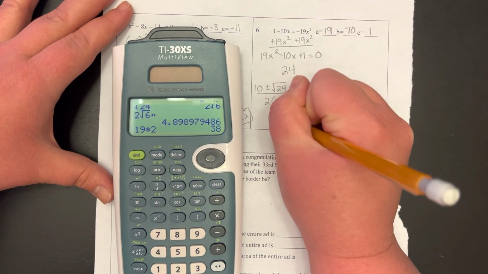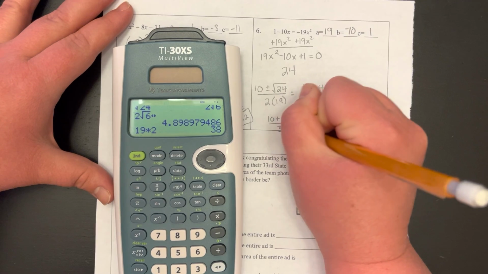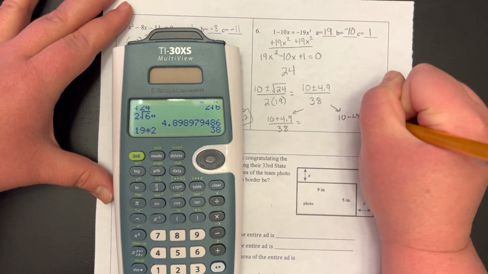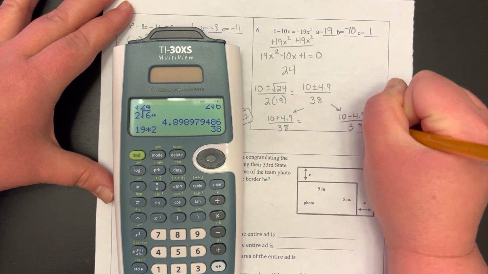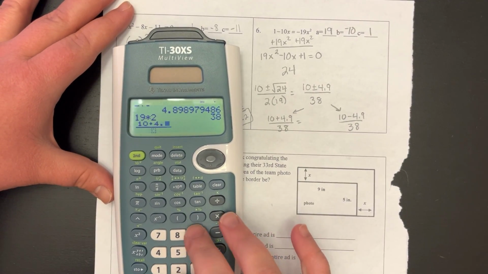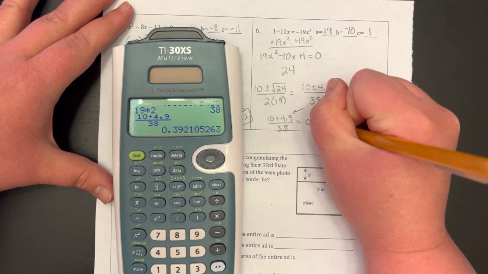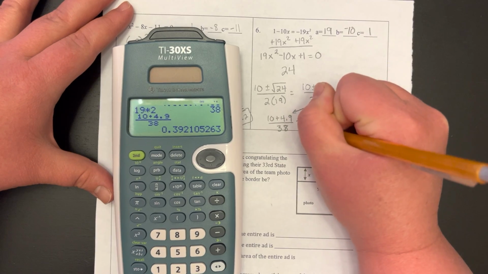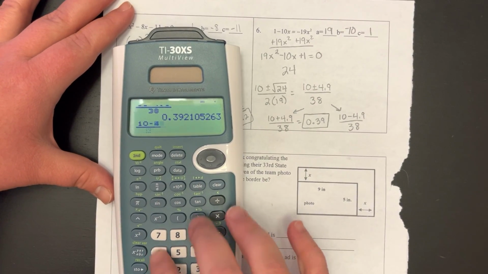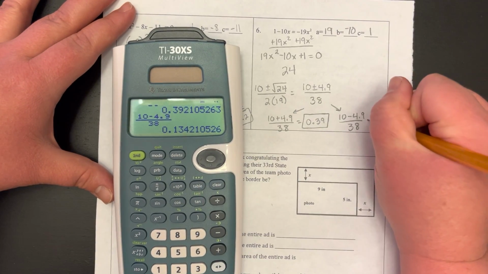So we're going to have 10 plus 4.9 over 38 and 10 minus 4.9 over 38. So that's 0.39. And 0.13.